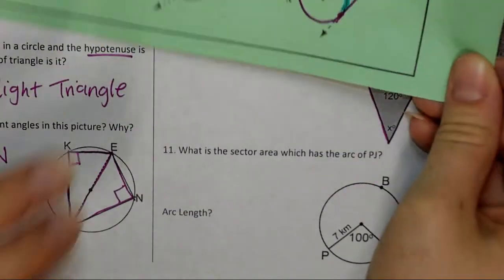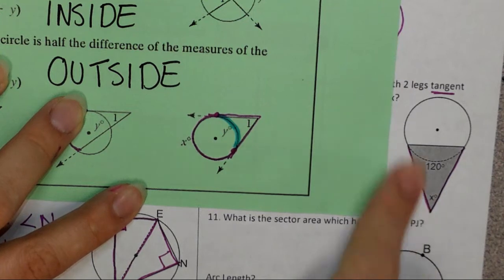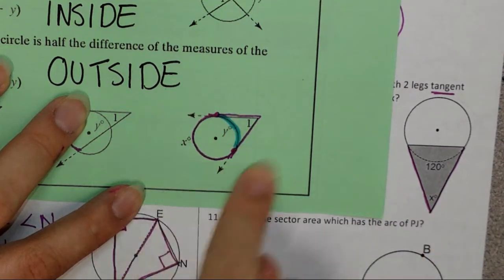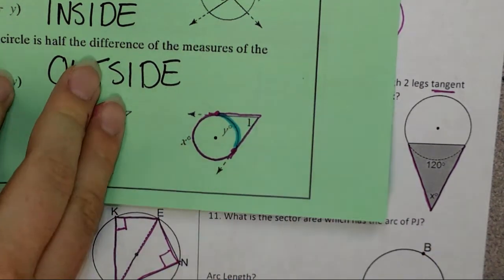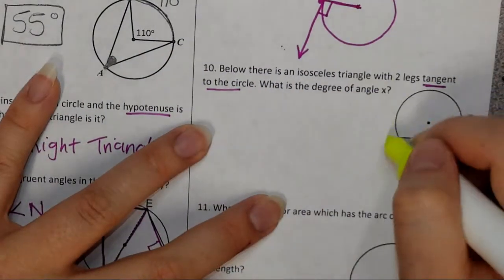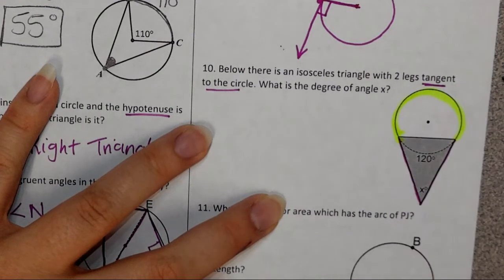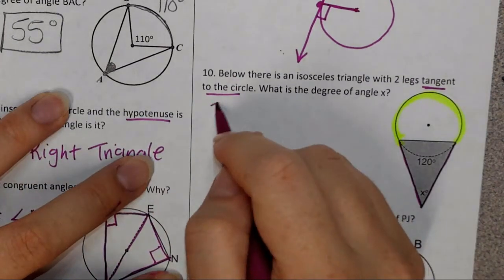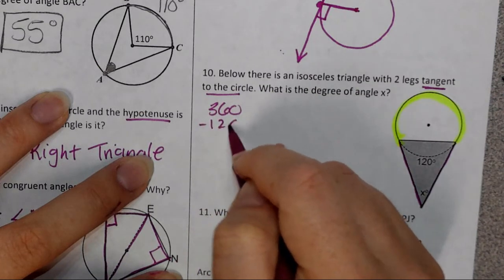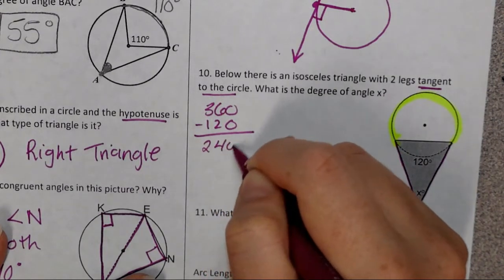If you look at our picture, it is using two tangent lines like in this picture. So what we're going to have to do, first we need to get this arc here. We can get that arc by doing 360 minus 120. That gives us 240.